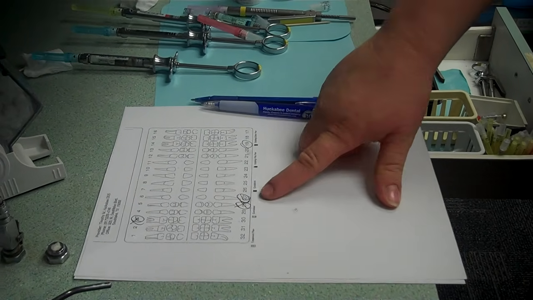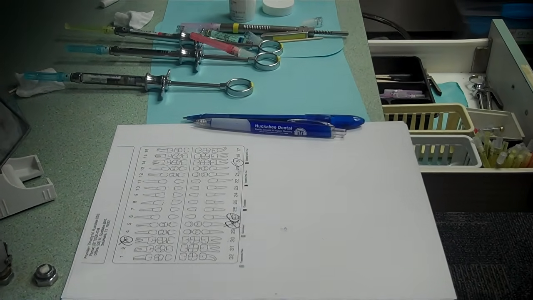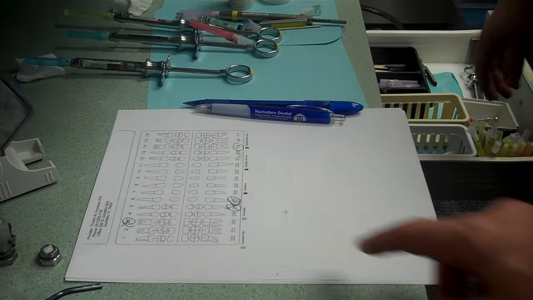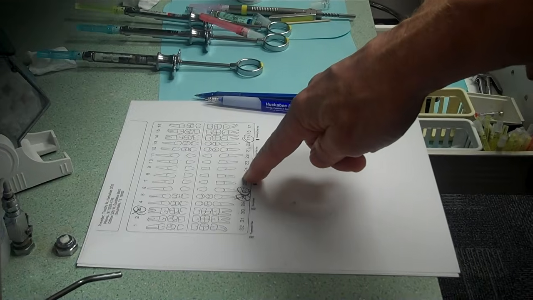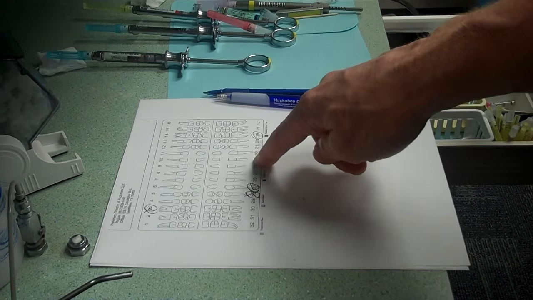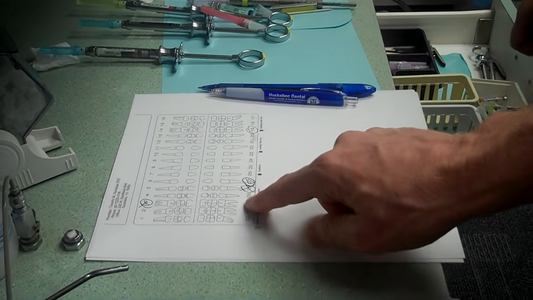Right by it, right at the apex of 27. You'd give it at the apex of 29. 29. Because this is where the mandibular canal is. So you don't want to inject right here on the tooth because the canal's not there. You inject there and it goes forward to the midway point. Okay. If that makes sense.